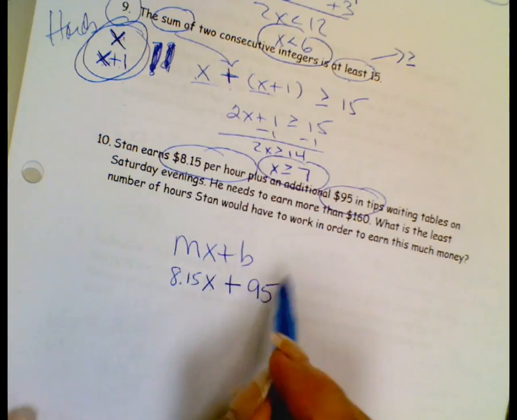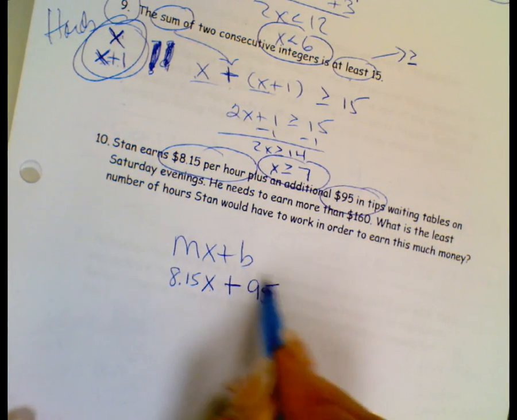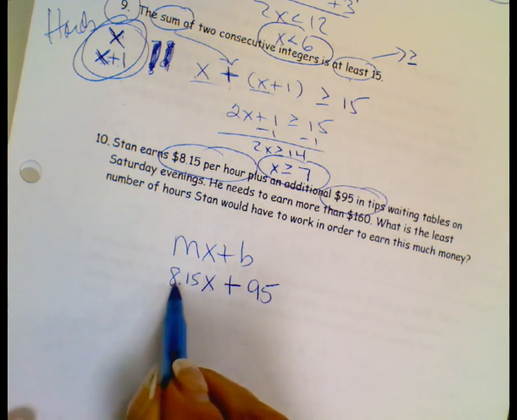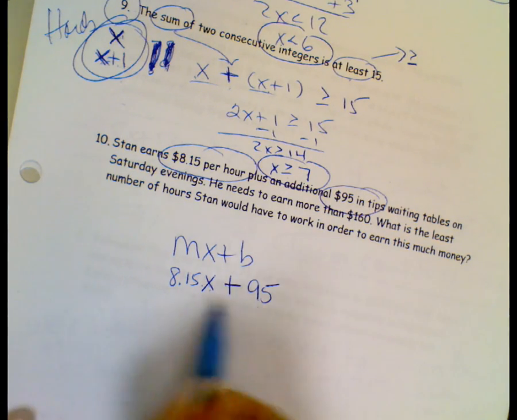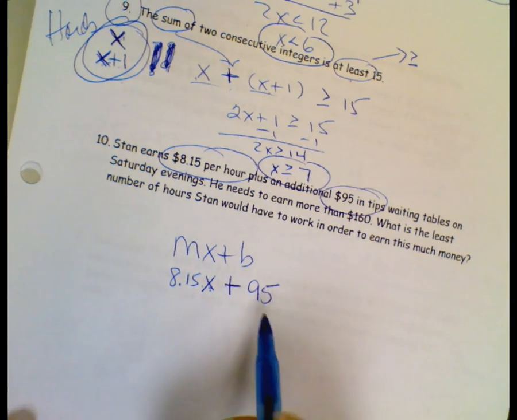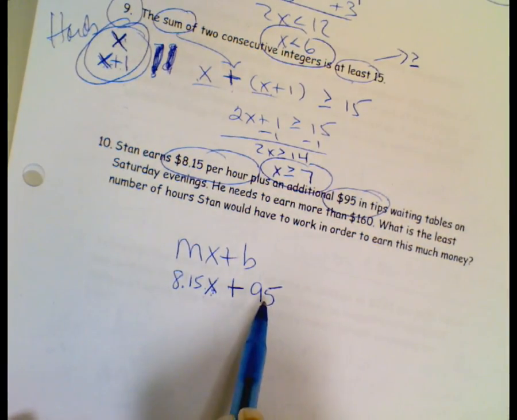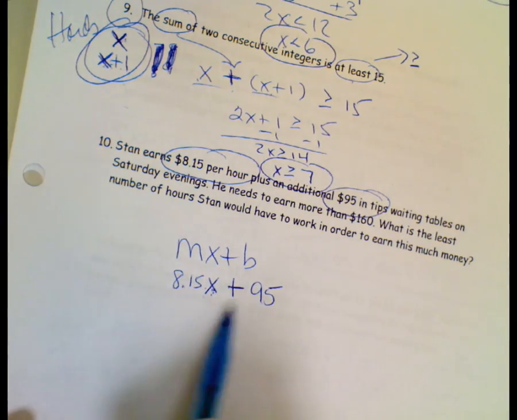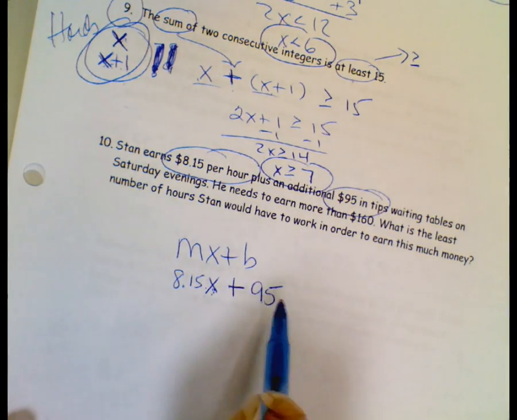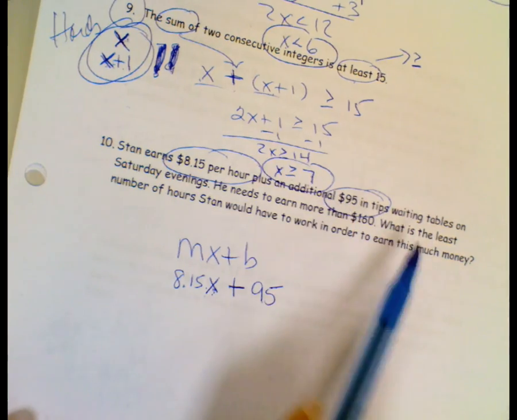All right. So he's got $95 in tips on waiting tables on Saturday evenings plus $8.15 an hour. Okay. So this is going to change for the number of hours he's working. I'd assume that he's not making $95 in tips if he only works 1 hour. He's probably making $95 in tips if he works about 7 hours. So this kind of is a weird problem.